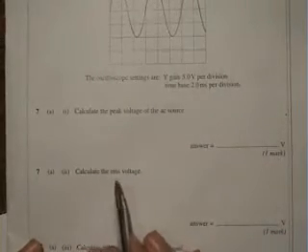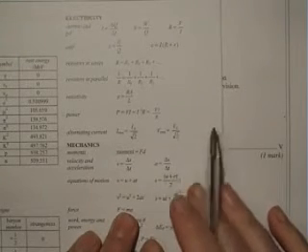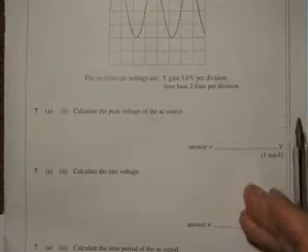Then it asks us for the RMS voltage, and we can look at the data sheet, where there's a formula. RMS voltage equals peak voltage divided by root 2. So we use the answer for peak voltage and find the RMS voltage.